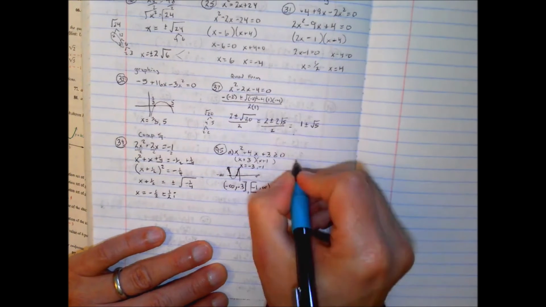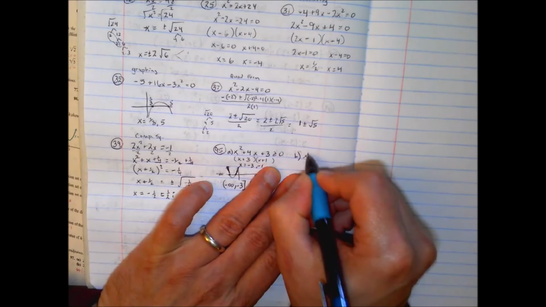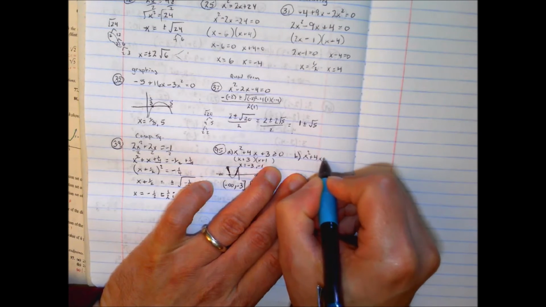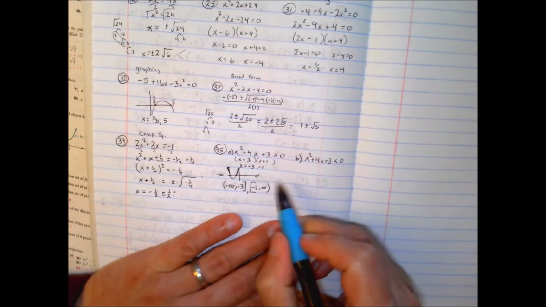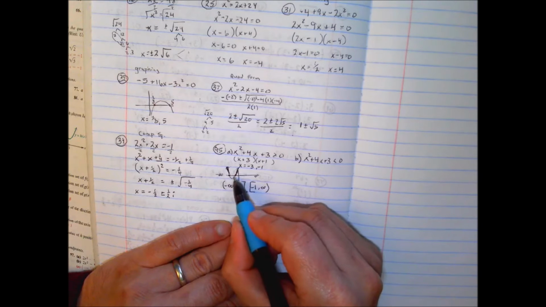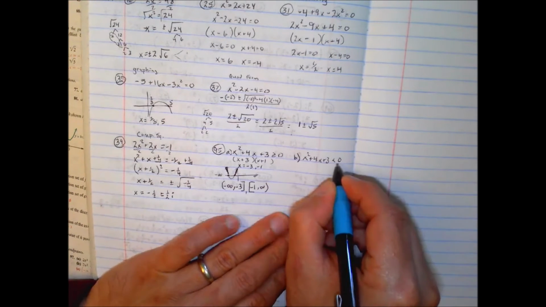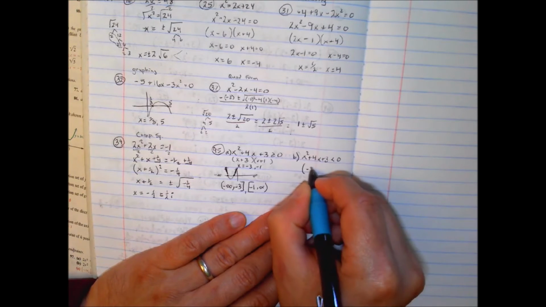Okay, for part B, it's the same equation. We want to know where it's less than 0. So we can use the same graph. Where is it less than 0 would be this part right in here, because those are negative outputs, right? And it's not or equal to, so we're going to use this. So between negative 3 and negative 1.